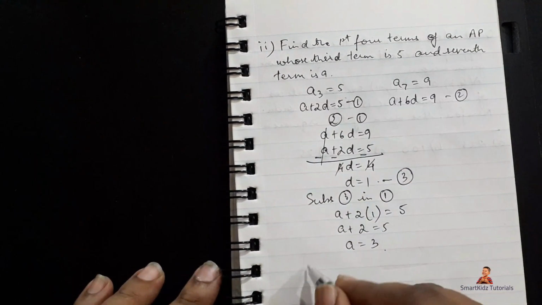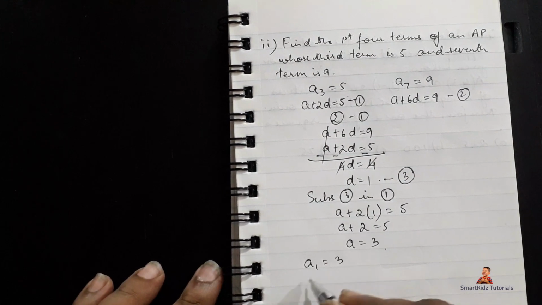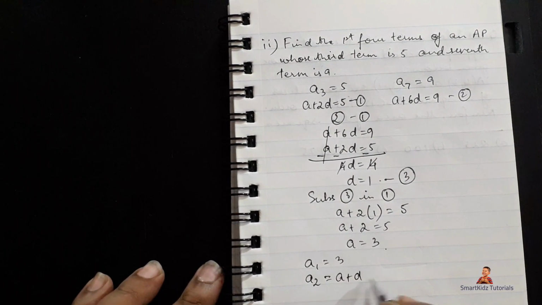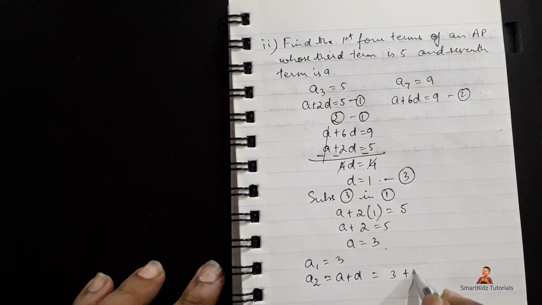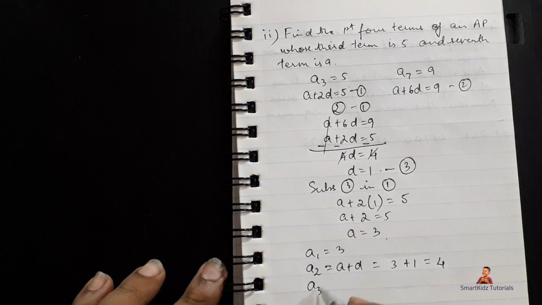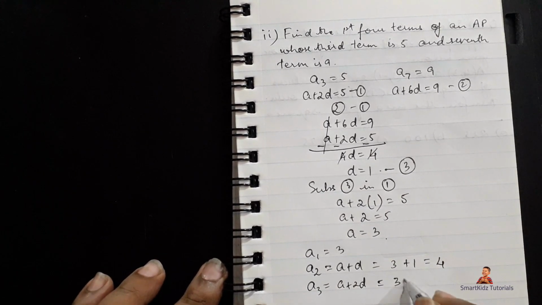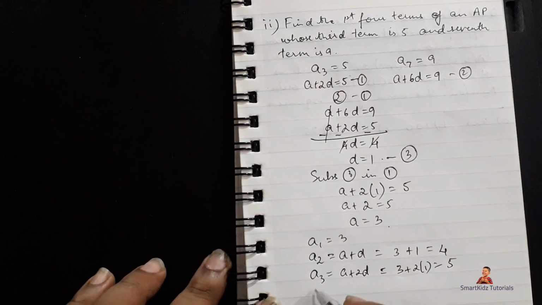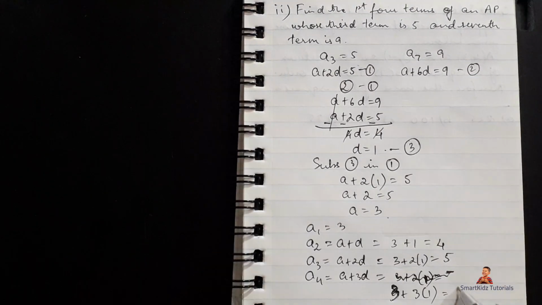So first term is 3. Second term, A2, will be A plus D, which is equal to 3 plus 1, because 1 is the difference, so 4. A3 will be A plus 2D, it is 3 plus 2 into 1, which is equal to 5. A4 is equal to A plus 3D, which gives us 6.